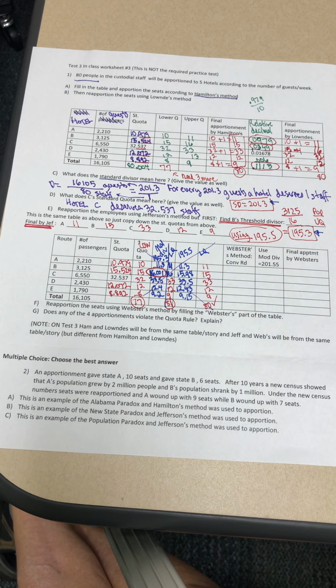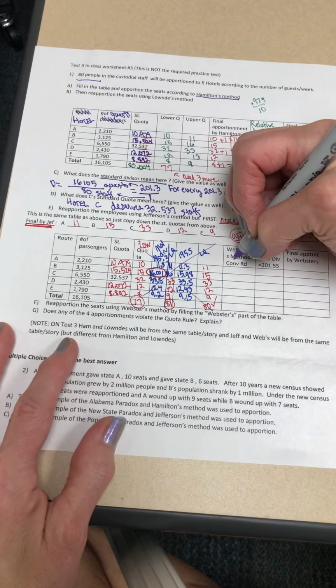Now, if you remember what I'm telling you, and you can do Webster's, go ahead and turn the video off. Do Webster's. When you're done, turn the video back on and check. All right. If you forget Webster's, I'm giving you a big hint.